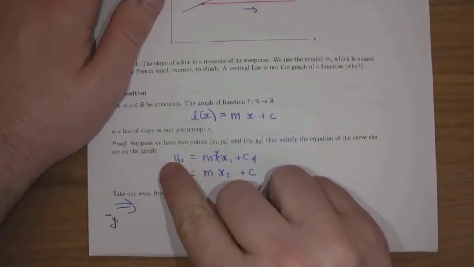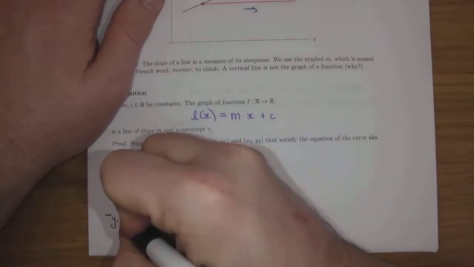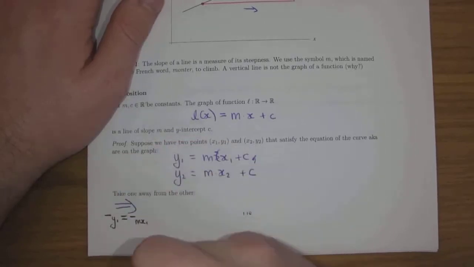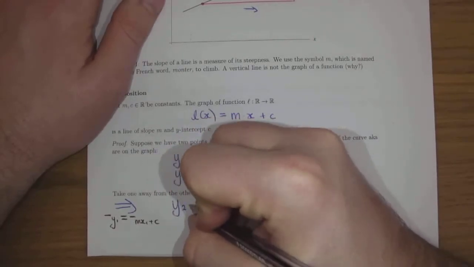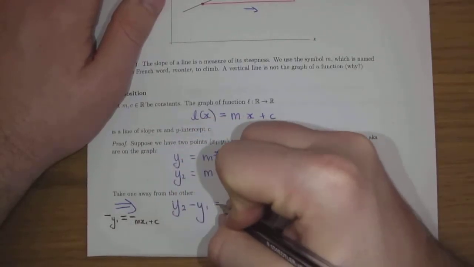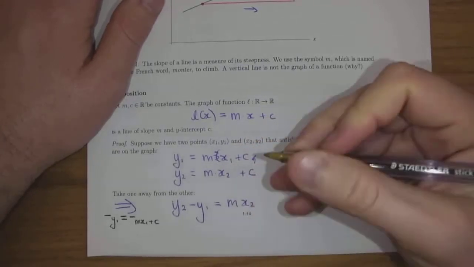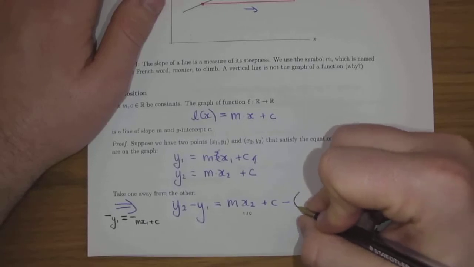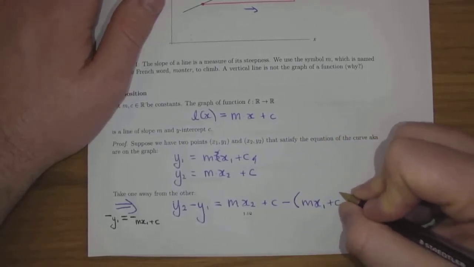But because y1 is equal to this, taking away y1 is the same as taking away mx1 plus c. Same thing. So we end up with y2 minus y1 is equal to mx2 plus c, take away mx1 plus c.